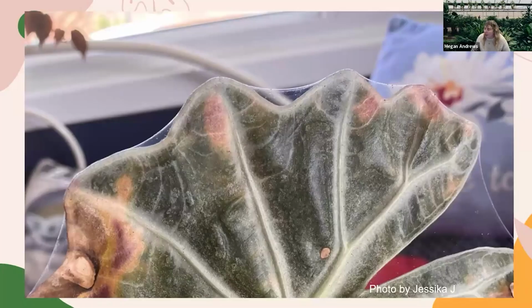Right here, this is an alocasia with spider mite webbing. So you guys can see right here, this webbing and these tiny, tiny dots. That's spider mite damage. They're a type of mite that produces webbing, and each one of those dots is one mite. So they are teeny, teeny, tiny. You can see under here, these leaves have brown spots. That's due to it being too close to the window. That's not necessarily due to the spider mite damage. But this plant was really severely infected with spider mites.